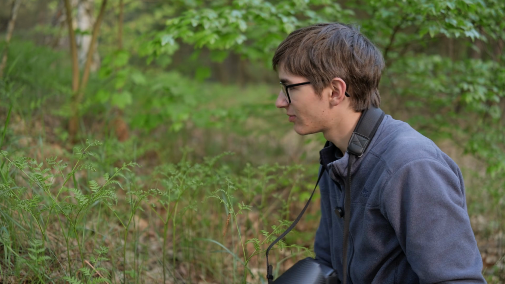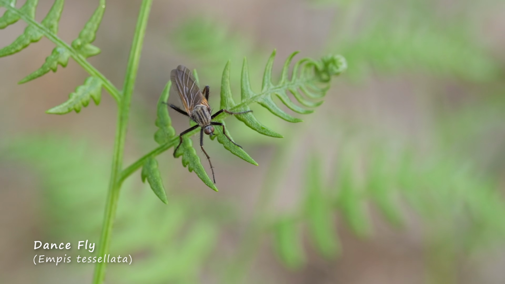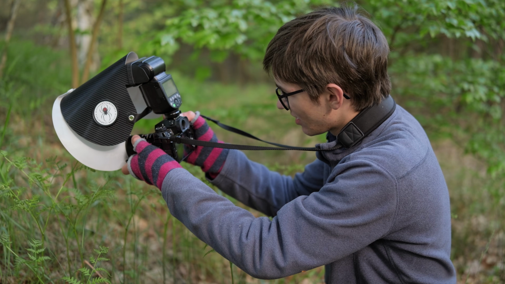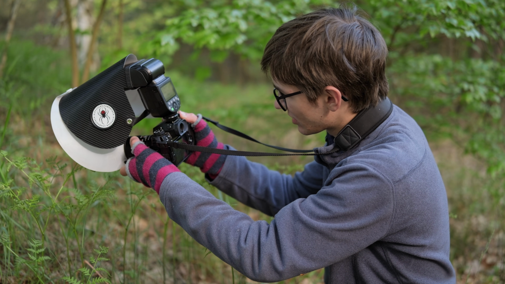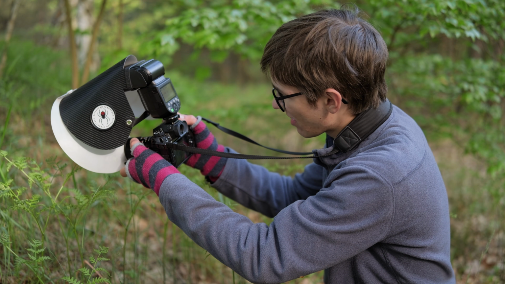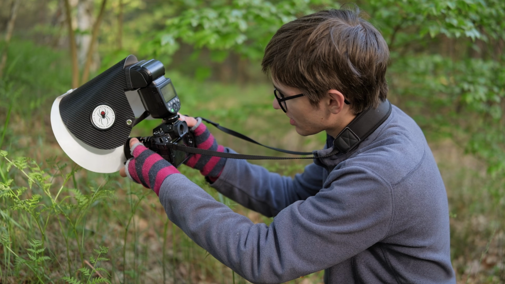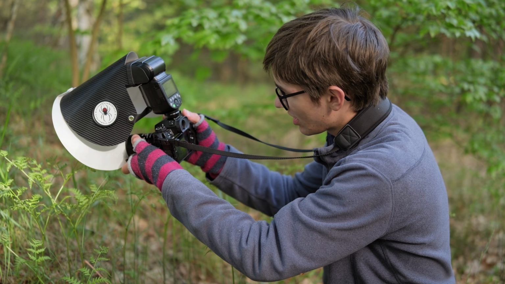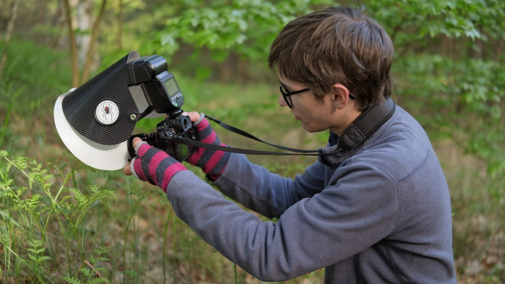I've been looking around in this patch of ferns, mostly just because I thought that an insect sitting on a fern would make for quite an interesting composition with all the repeating patterns of the fronds of the fern. And I've already found one cool insect, which is a dance fly in the genus Empis. I'm just going to go for a wider shot here to get some of the context of where it is sitting with the fern, and maybe actually use a slower shutter speed to get a little bit of color, a little bit of the ferns in the background as well. And then just go for a stack like this.